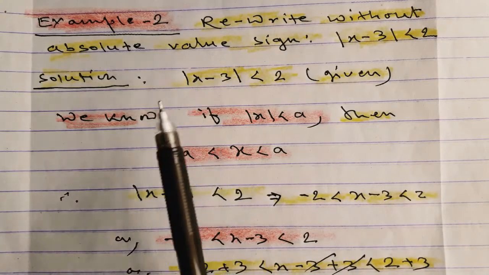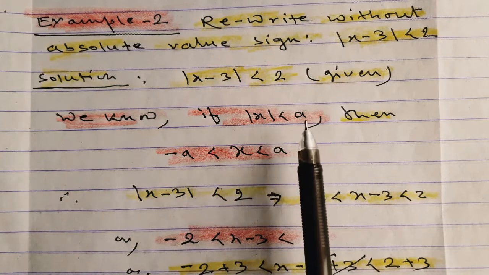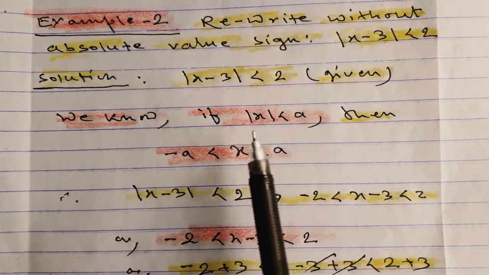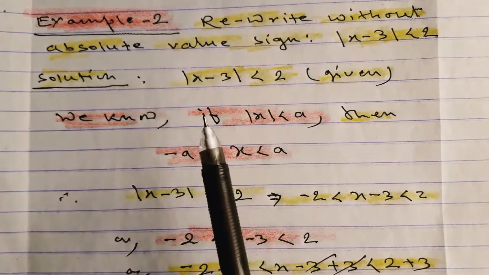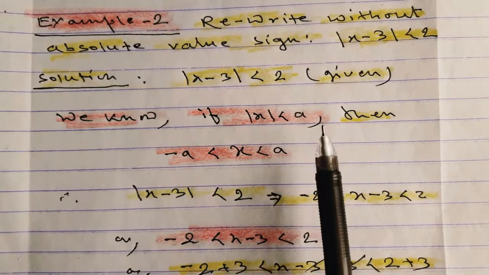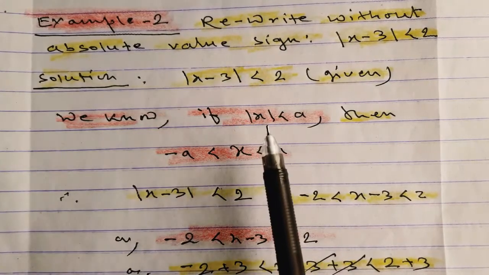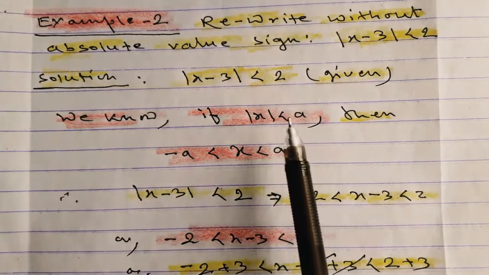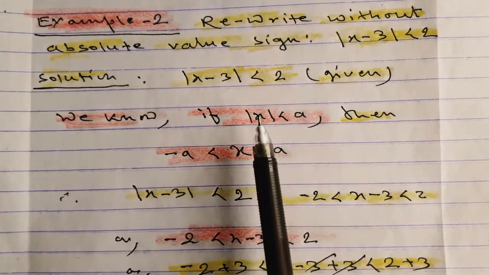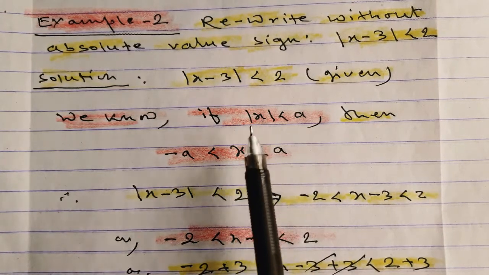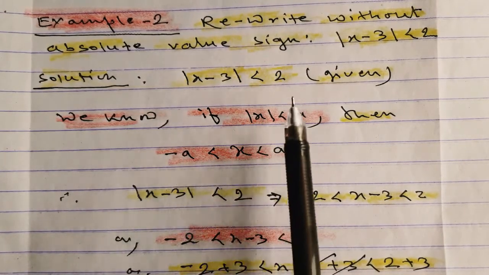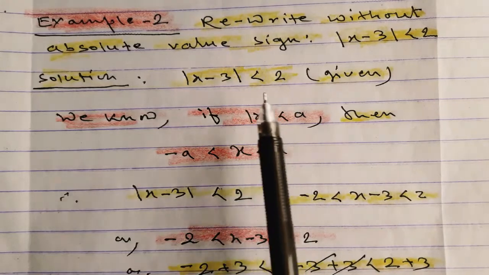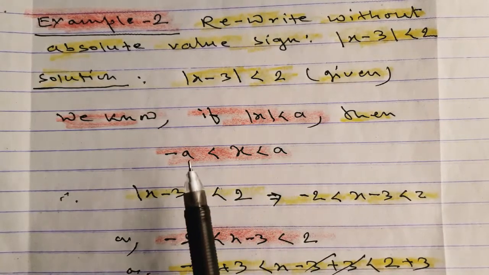We know, if modulus of x is less than a, we are going to use the formula of modulus of a real number. Comparing x − 3 with x, and 2 with a: if modulus of x is less than a, then we can write x < a and x > −a. So this is the formula of modulus, or we can say absolute value.